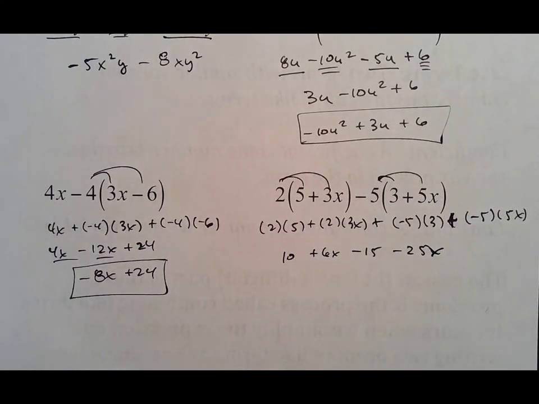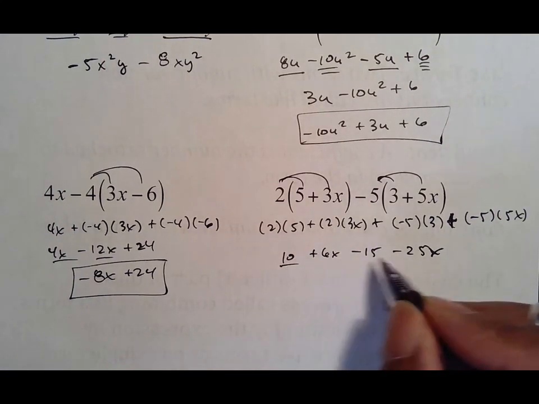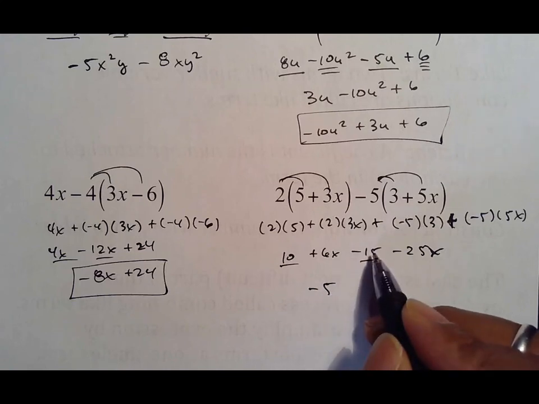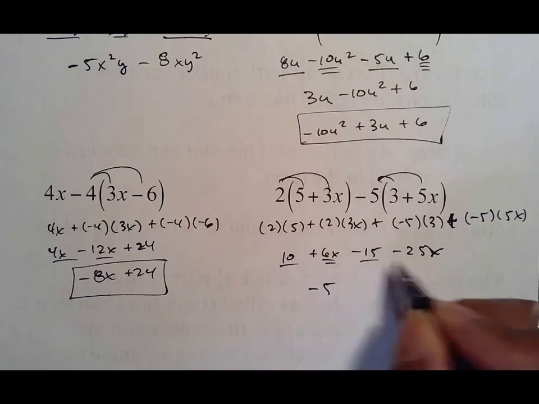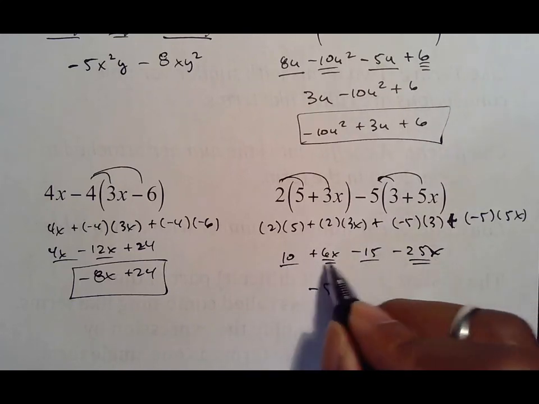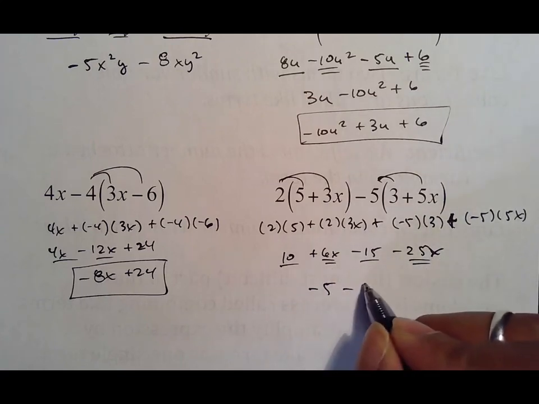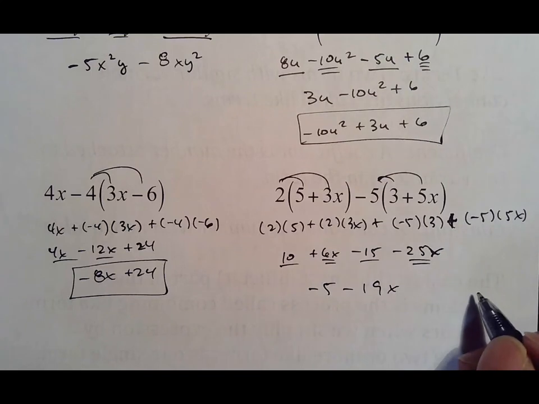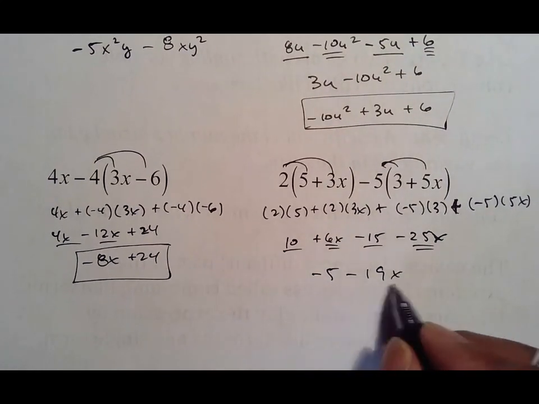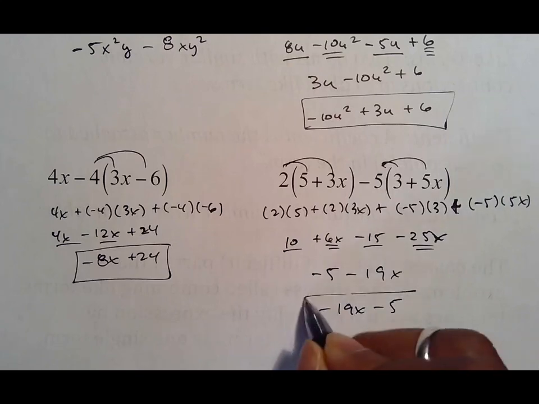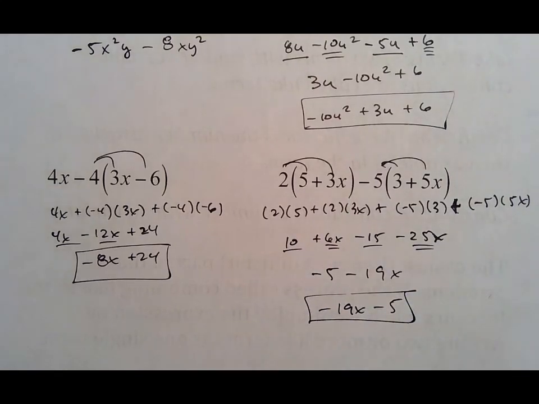It looks complex. It's not once you slow down and do one step at a time. 10 and negative 15 make negative 5, because the negatives win by 5. Negative 6x, negative 25x, again both like terms because they have an x on them. Negatives win by 19. Again, if you were putting this in standard form, this is fine, but if you were putting them in standard form, you would put your x first and your actual number second.